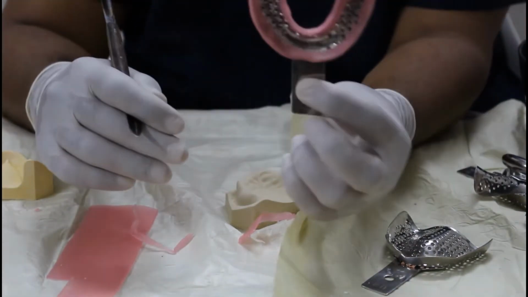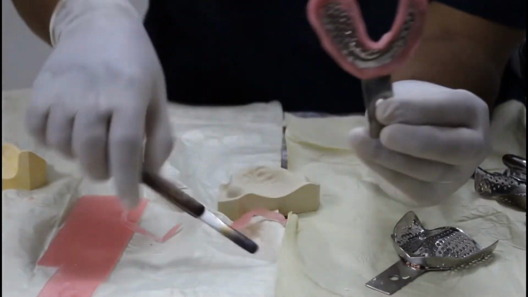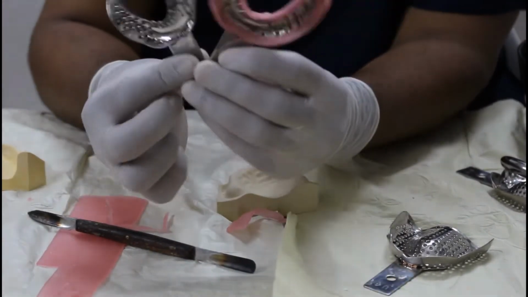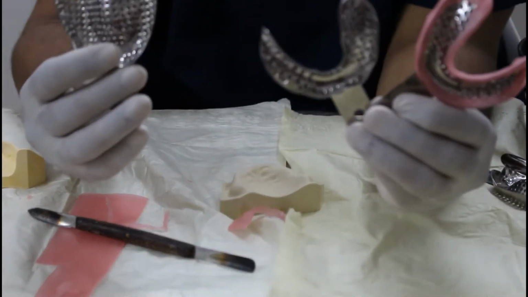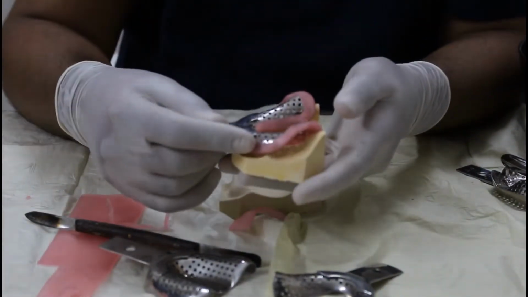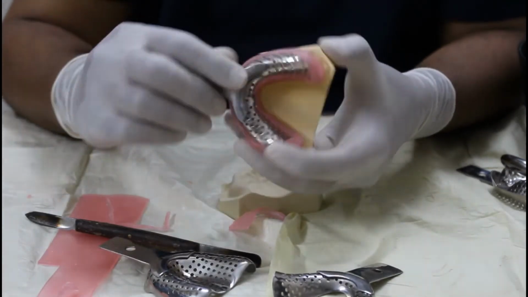This is your tray. So this is a beaded tray. If you feel the tray is fine, you can use it directly. Same thing can be done for the maxillary tray also. Okay, so now we will check it on the cast and it should fit properly.